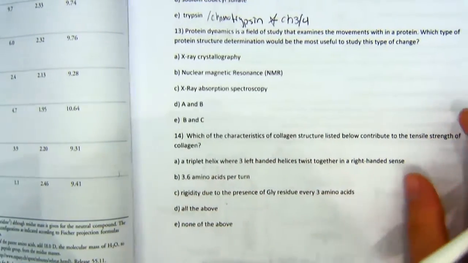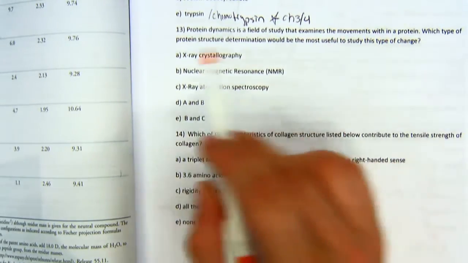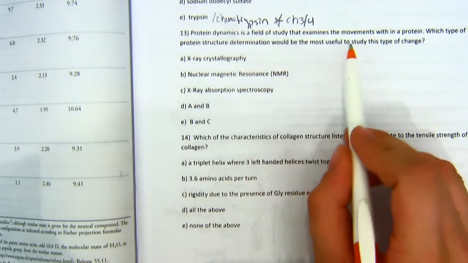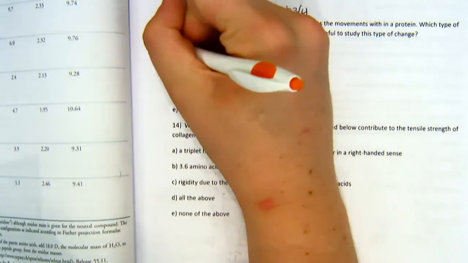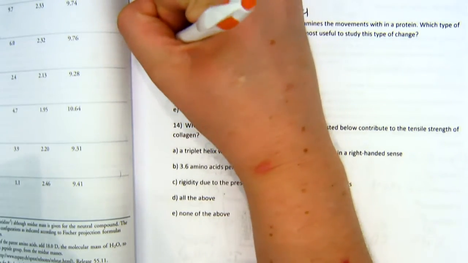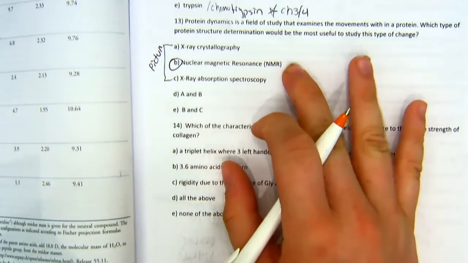All right. So protein dynamics is the study that examines the movements within a protein. Which type of protein structure determination would be the most useful to study this type of change? So whenever we do anything with X-rays, does that give us motion of any sort? No, right? So both of these, it's like taking a picture, right? And does a picture give us the movement as something flows? So really the only one that makes sense is B, right? Because this is the only one that would give us a chance to see protein dynamics or any motion whatsoever.